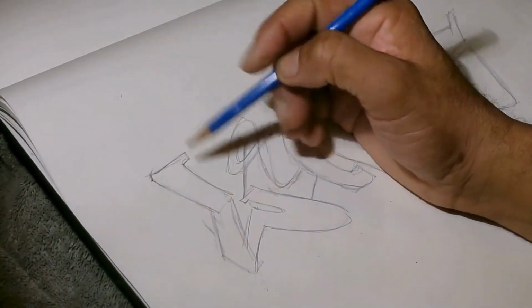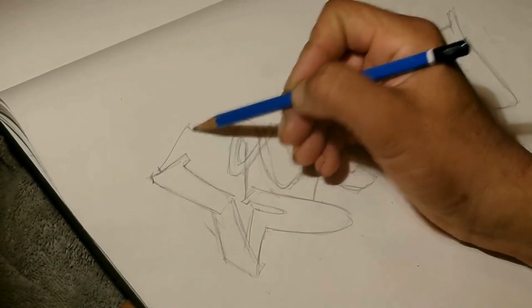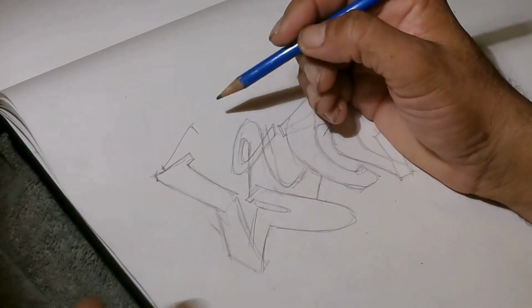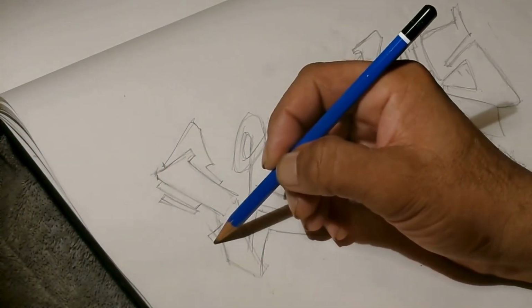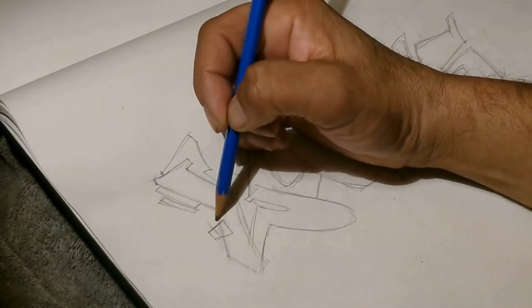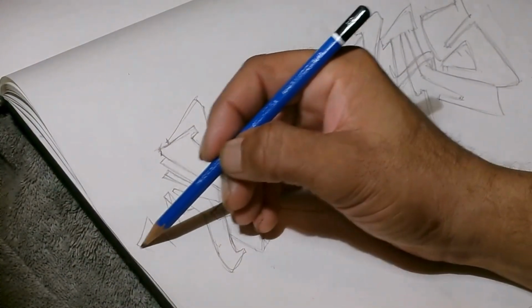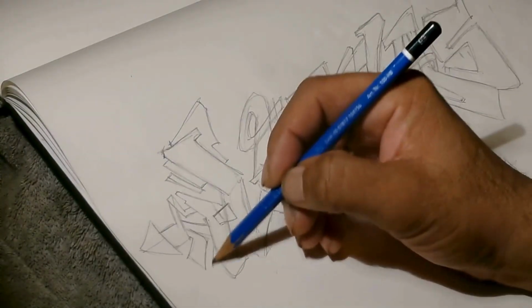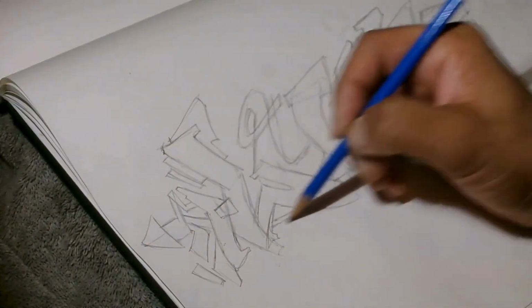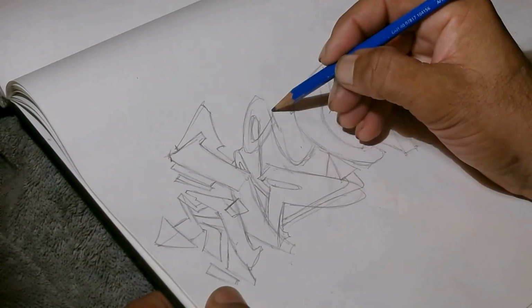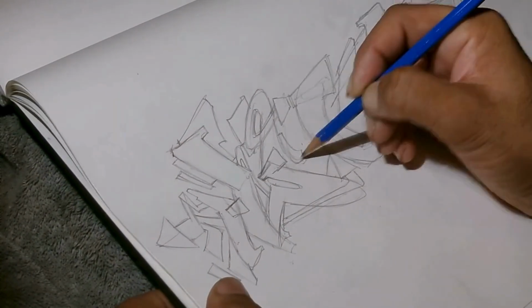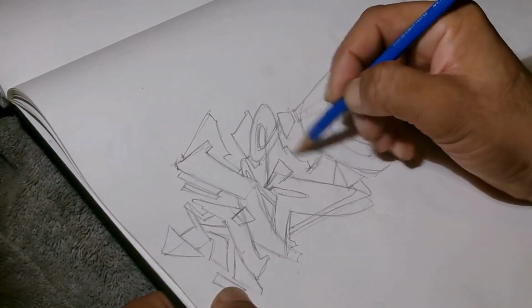Once I am satisfied with the basic structure, I move into stage 2. Here I begin adding extensions, arrows, and small details to the piece. Notice how I add arrows to the L and the S. This helps create balance across the name. Look for negative space between the letters. Instead of leaving it empty, fill it with controlled details.